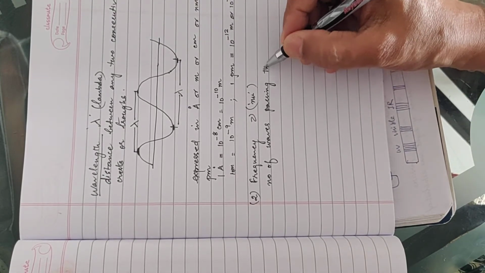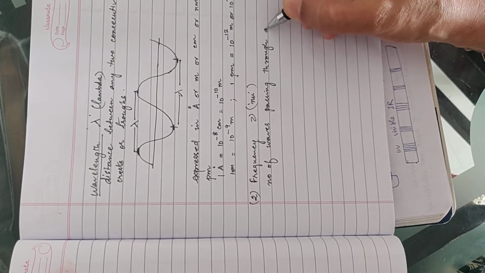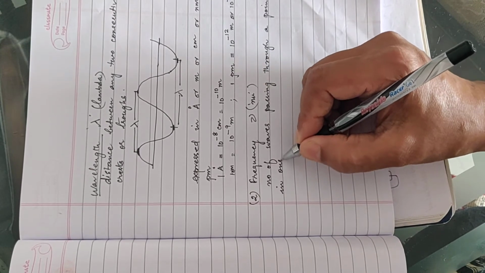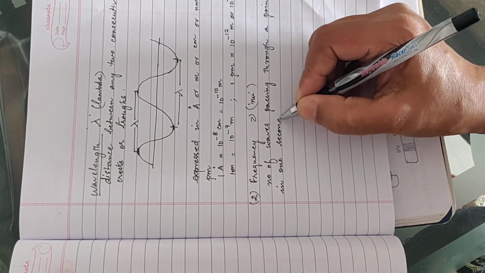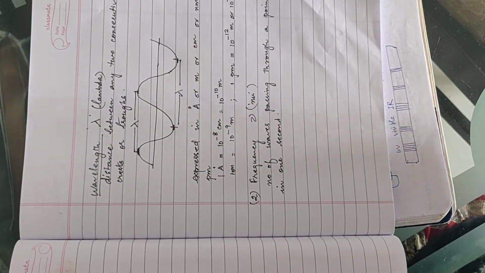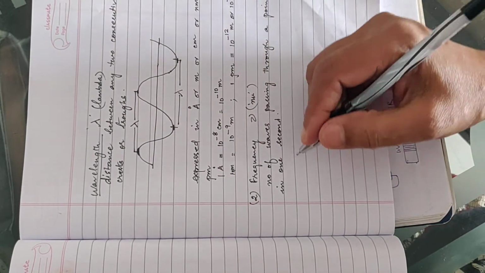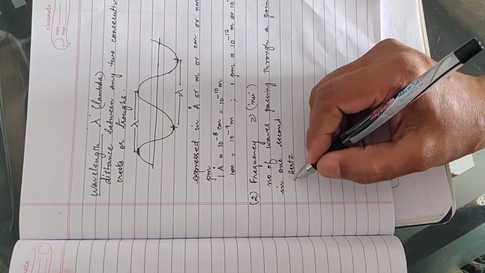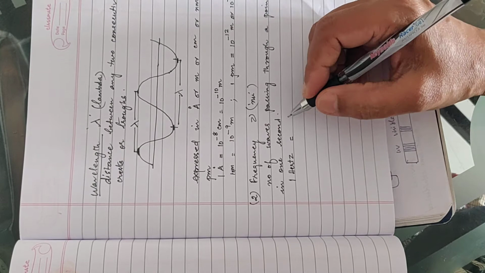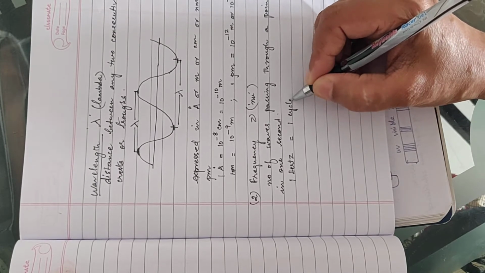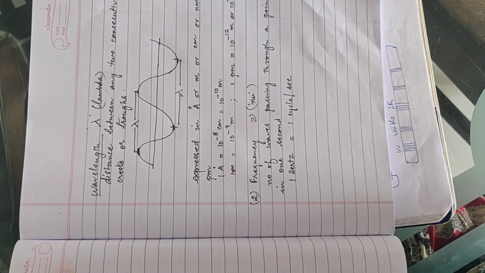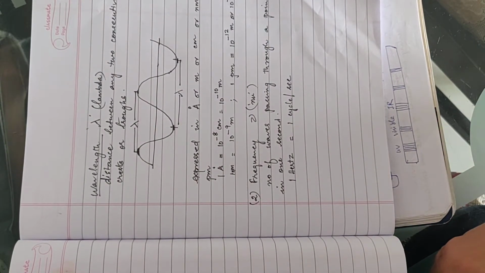This is called frequency. And this is represented in hertz. 1 hertz is equal to 1 cycle per second.